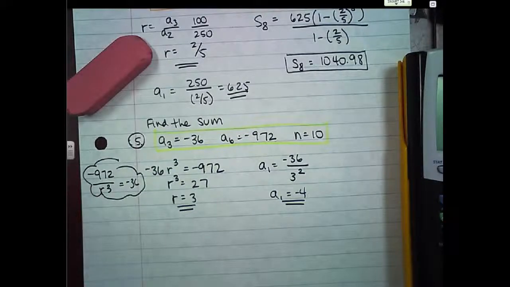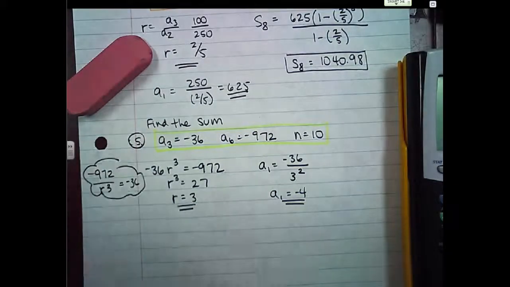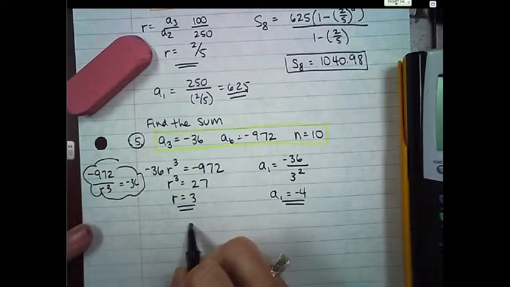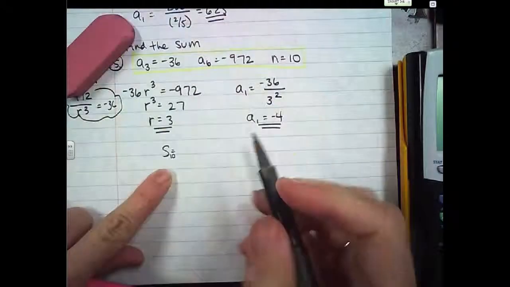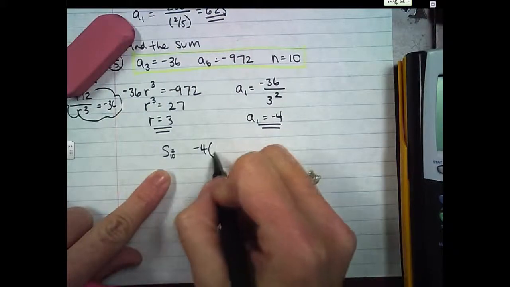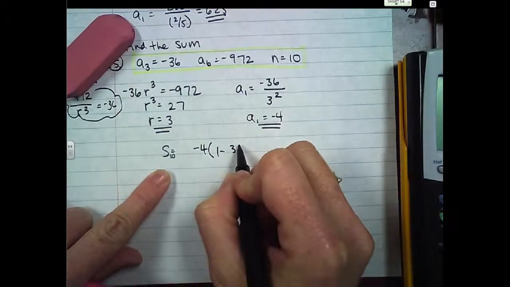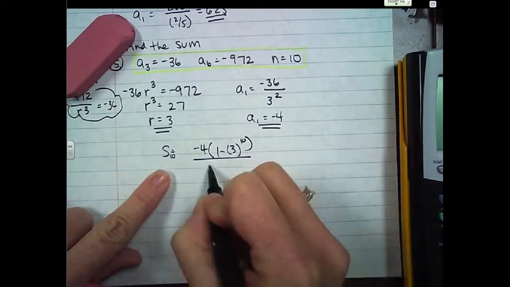What did you get for the sum? You have to practice typing it in your calculator, because if you don't, it gives you some crazy answers and it's harder to do. The sum of 10 terms, don't forget the 10, is negative 4 times 1 minus 3 to the 10th power, divided by 1 minus 3.